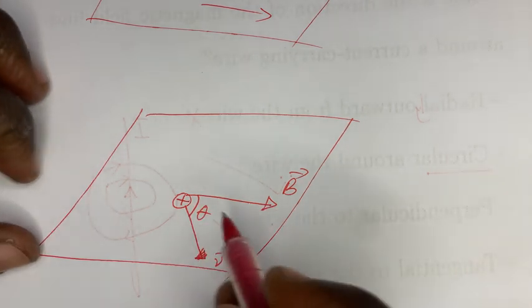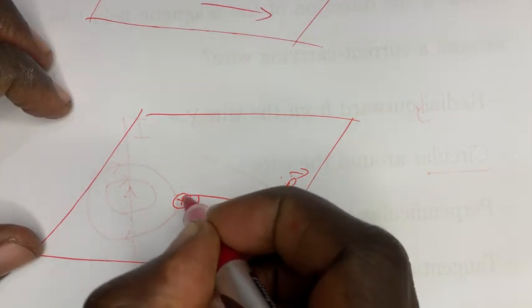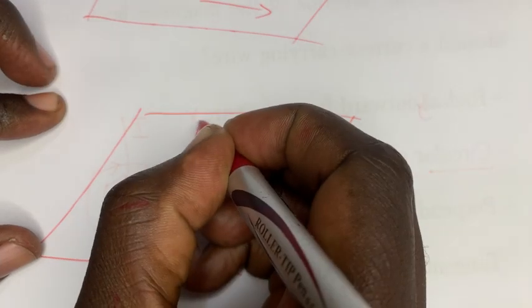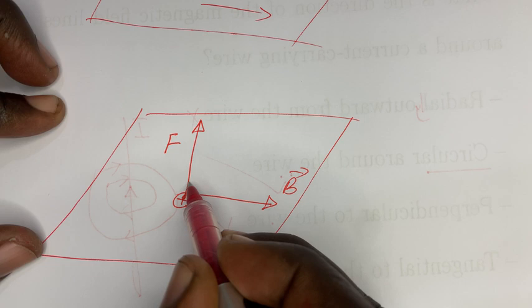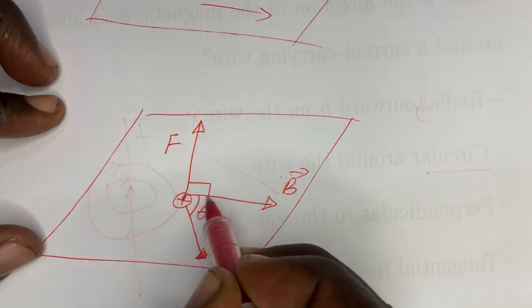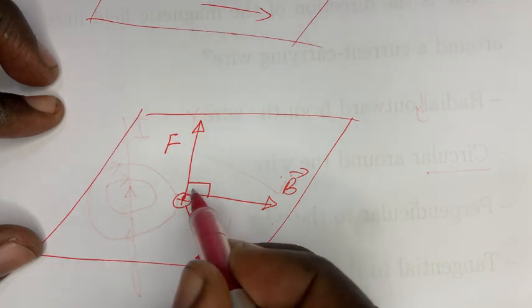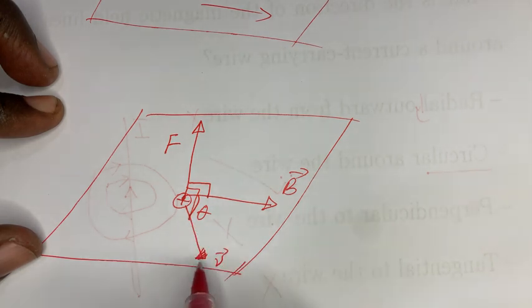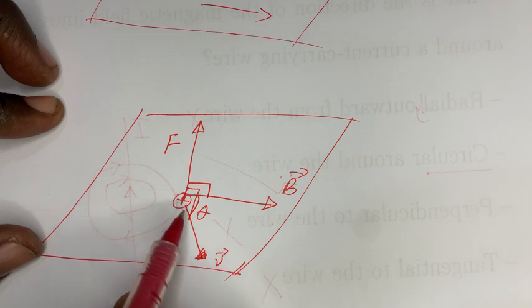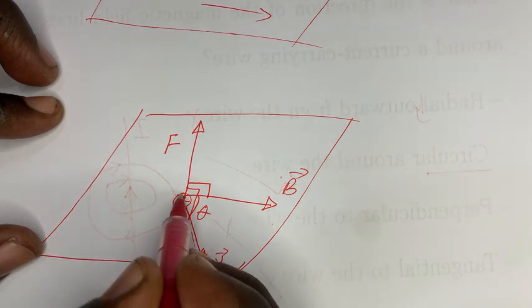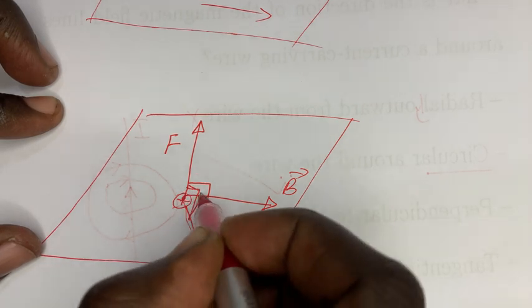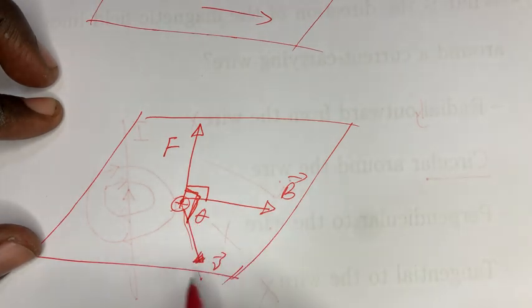Then it will experience a force, and this is the direction of the force. The force is perpendicular to the field, and it is also perpendicular to the direction of the charge motion. The charge is moving along here, so the force will be upward, and makes angle 90 degrees with the direction of motion.